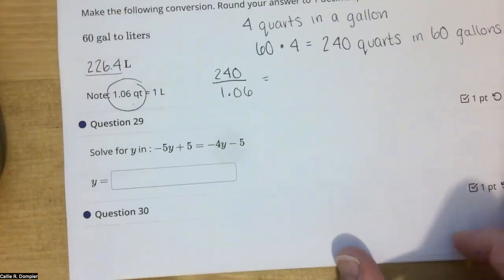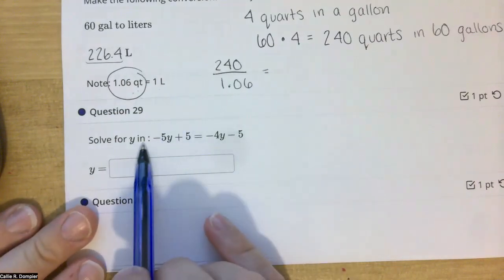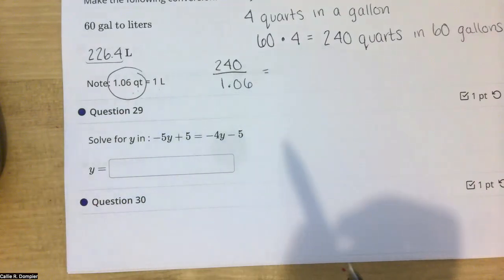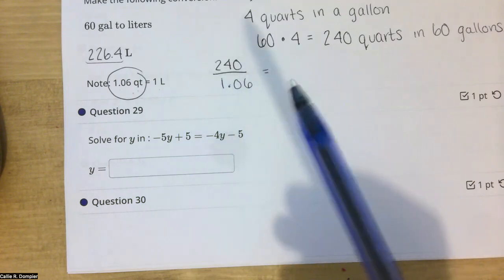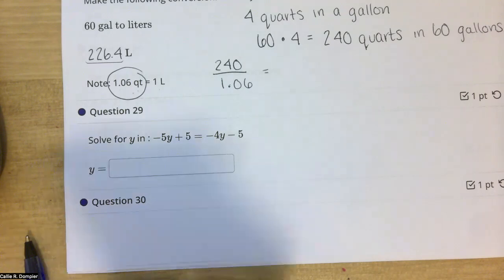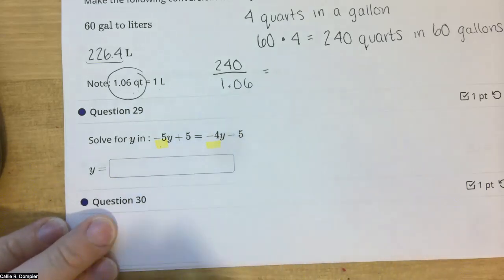Solve for y in negative 5y plus 5 equals negative 4y minus 5. Okay, we know how to solve for a variable. The most challenging part of this problem is that we have a variable on both sides of the equal sign. If both of the y's were on the same side, we could combine like terms and then isolate the y, right? But we have a y over here and a y over here.